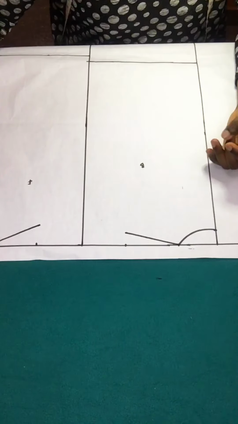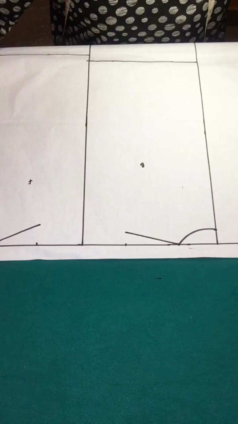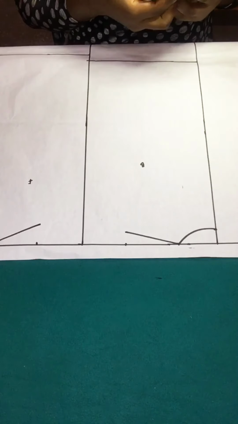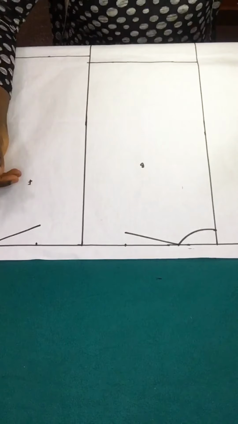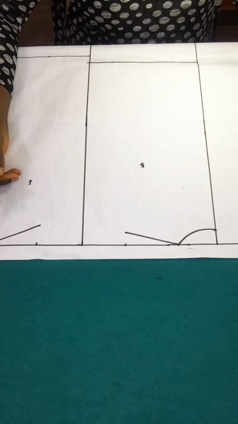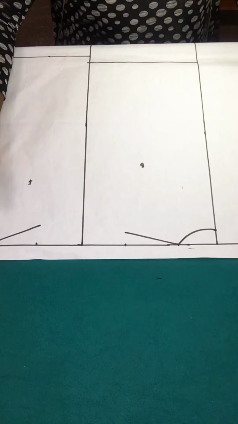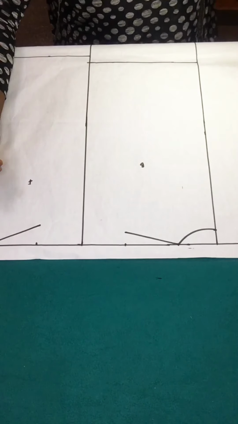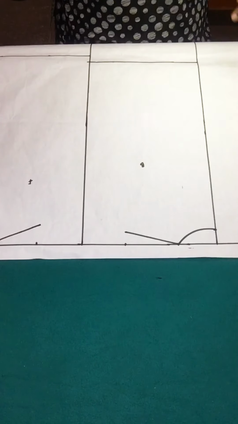So now we are going to determine our chest length, our chest line. To get our chest line, we have to divide our bust measurement into 6. The bust measurement I have here is 30, and if I divide 30 into 6, I'll have 5 inches. Then I'll add 1.5 inches to it, and that gives me 6.5 inches.